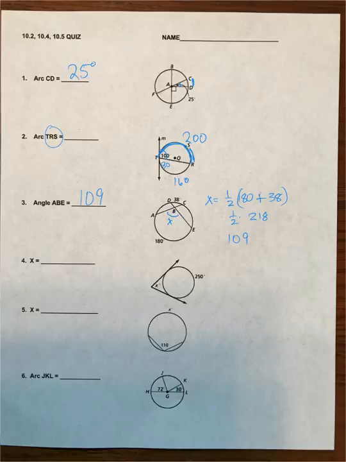Number 4, the angle's on the outside of the circle, so we're going to subtract. The big arc, 250, minus the small arc. And again, you have to take 1/2 of that total when you're done. Except we don't know what this arc is right here. We can get it by taking 360 minus the 250, and when we do that, we get 110 degrees for that arc measurement.